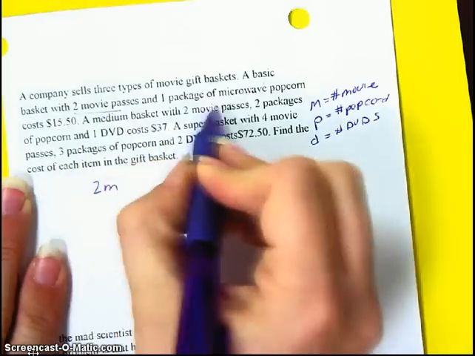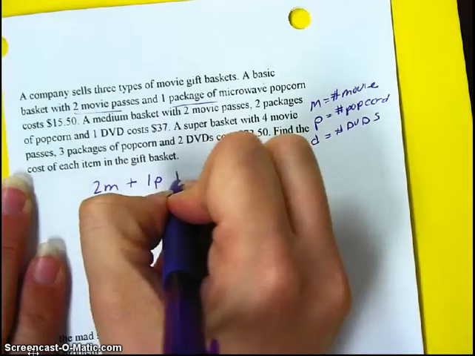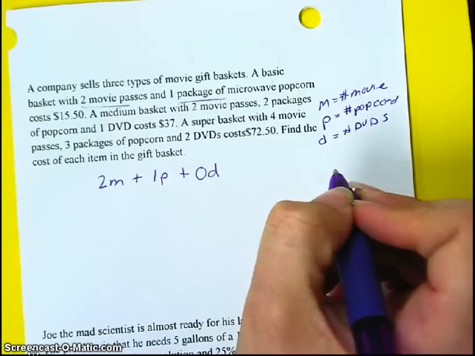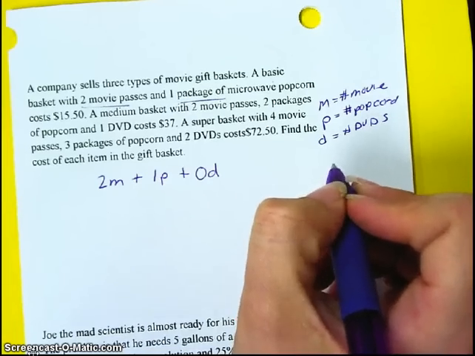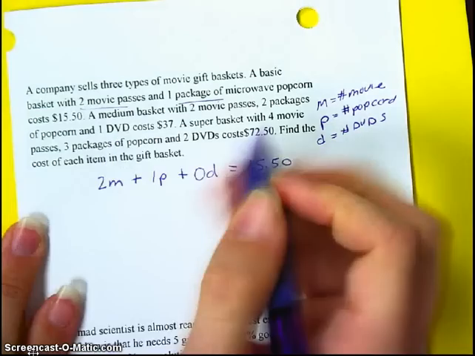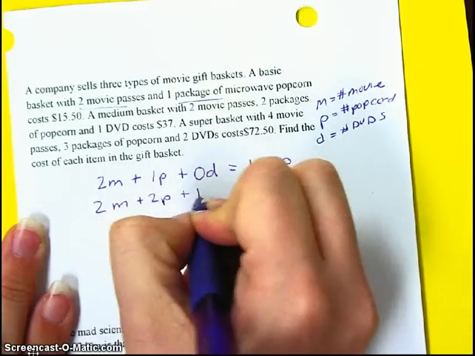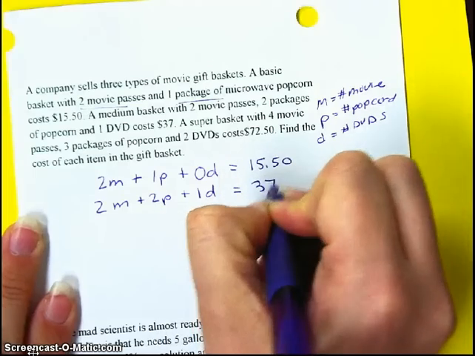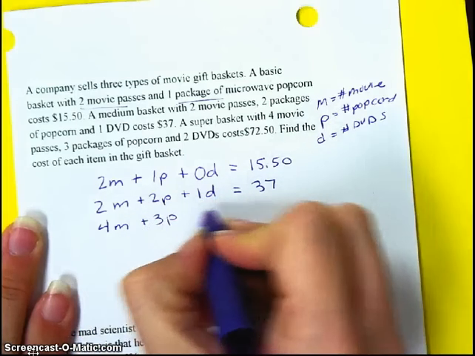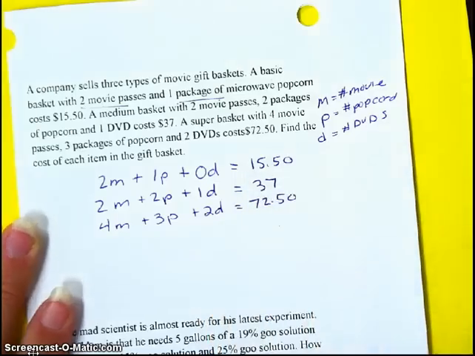So we have 2 movie passes, 1 popcorn, so 2M plus 1P, and then no DVDs, but we need to hold that place, so we're going to say plus 0D. We need to remind ourselves when we plug into our matrix that we don't have a D, so I'm just going to put a 0D, and that equals $15.50. Next we have our medium basket, so 2 movie passes plus 2 popcorns plus 1 DVD will cost me $37. And our super basket is 4 movies plus 3 packages of popcorn plus 2 DVDs, and that costs $72.50. So there's my system of equations.